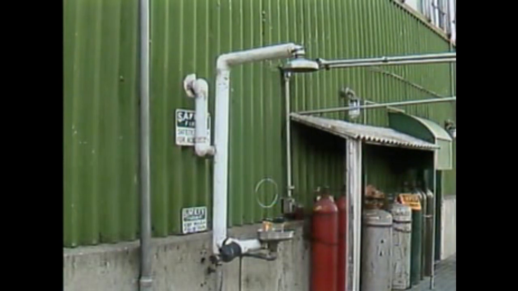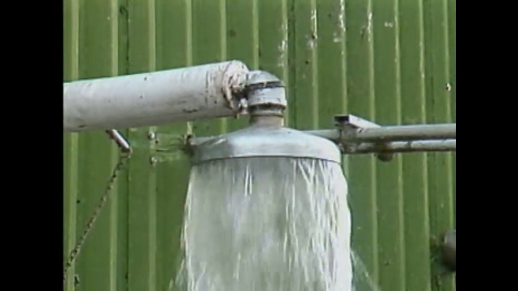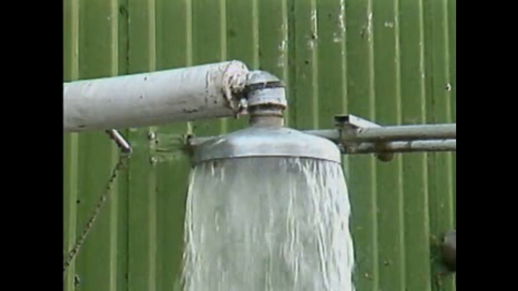If an acid or alkali is splashed on your skin or clothing, or if your eyes are splashed with chemicals, quickly get to the nearest emergency shower and eye wash station. Rinse the affected area for several minutes to make sure that the chemical is completely diluted and washed away.